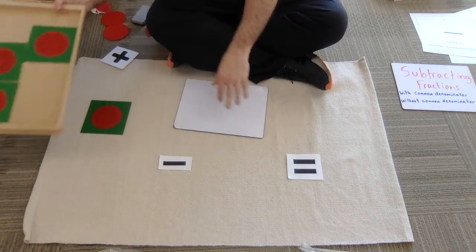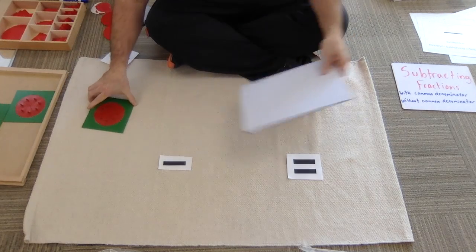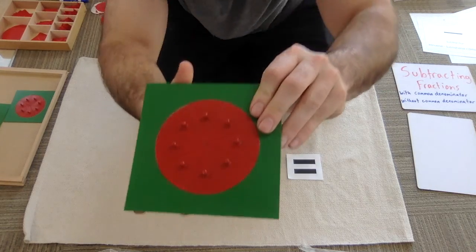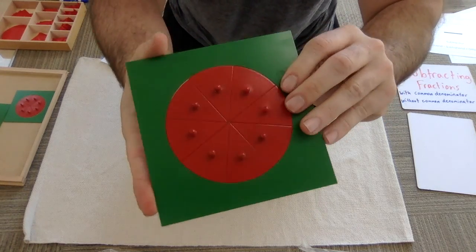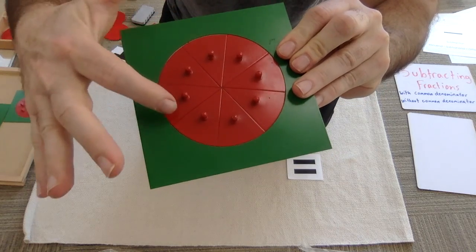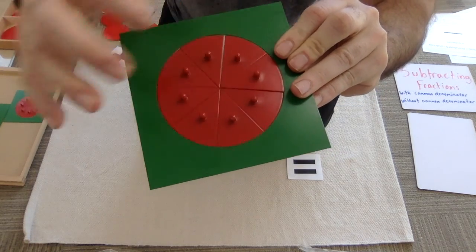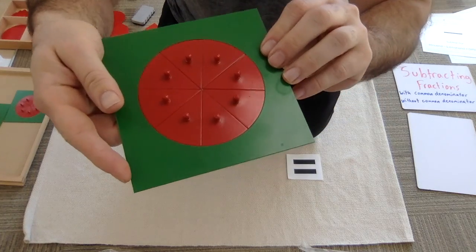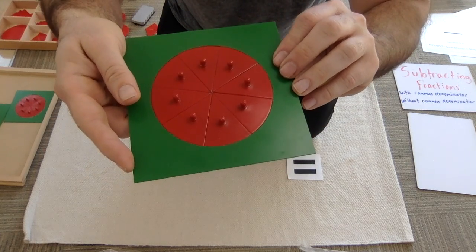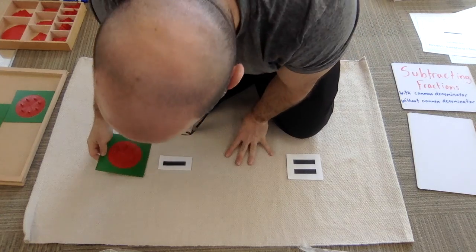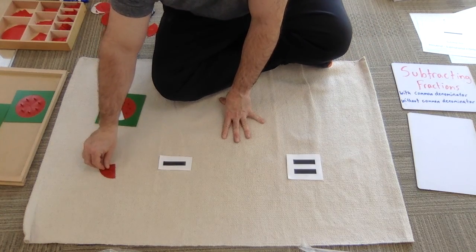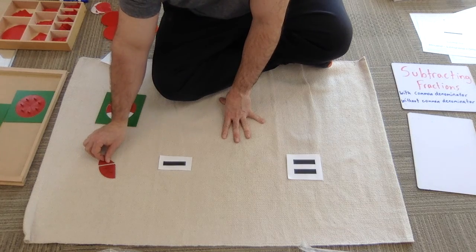So I'm going to hold this up to you guys and we'll count them together. So this is a whole, but it's divided into how many parts? Well, let's count them. 1, 2, 3, 4, 5, 6, 7, 8. Okay. Oops, sorry about that. So that is a whole that is divided into 8 parts. So let's put the whole out here as our minuend.